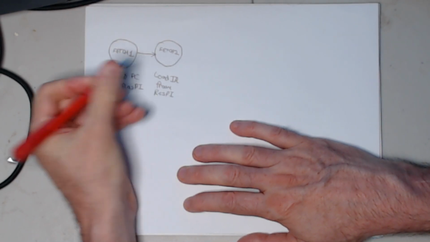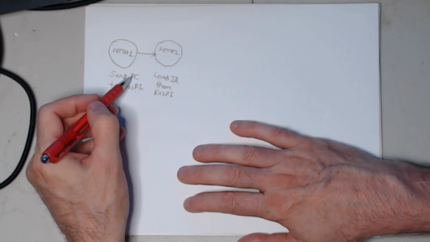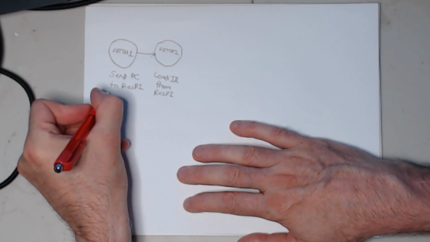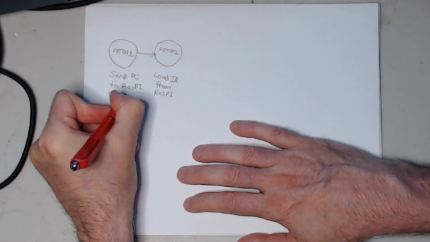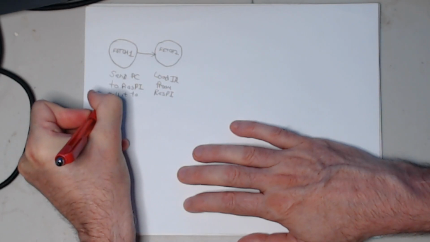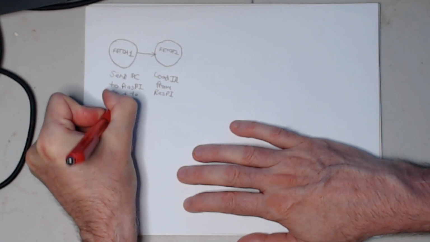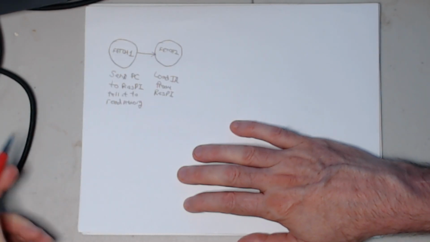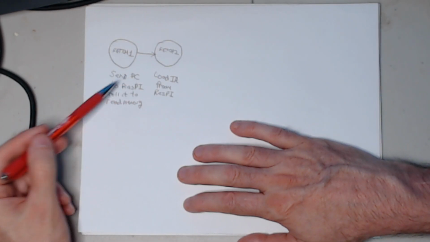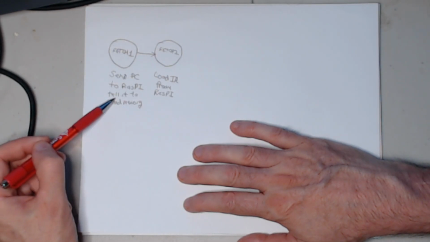When we send the program counter to the Raspberry Pi, we can also tell it to read memory.